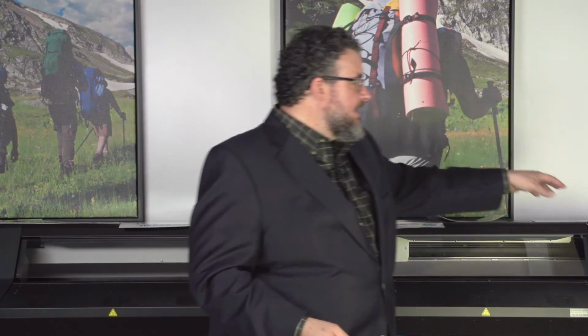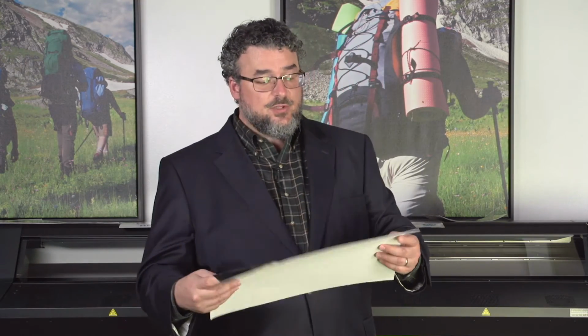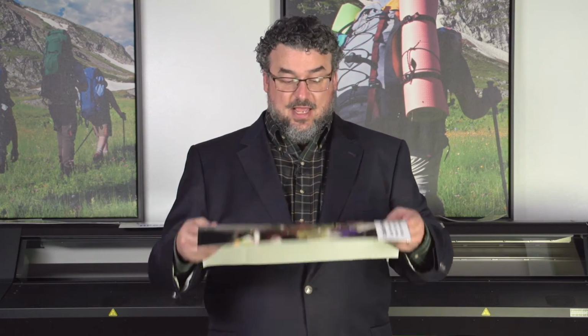And then the next category is a little different. I want to bring it up because it's been a source of constant questions, and that is static cling. Now this is a Catalina static cling. You can print very successfully on static clings. Static cling is not quite like adhesive vinyl. It's a little bit different. The characteristics are a little different. Even though it looks like adhesive vinyl, it has a little different composition.